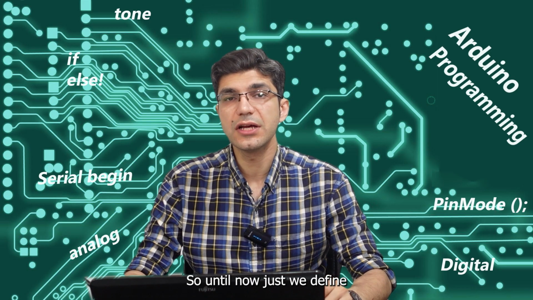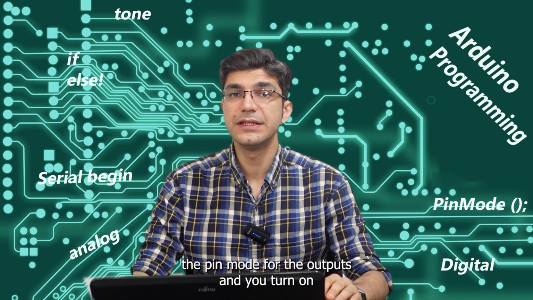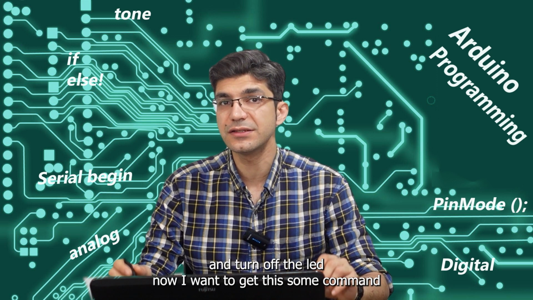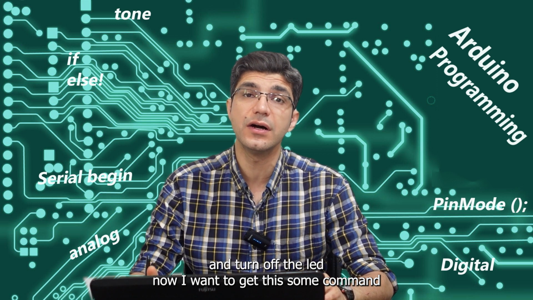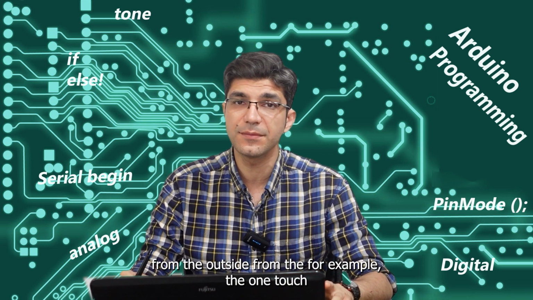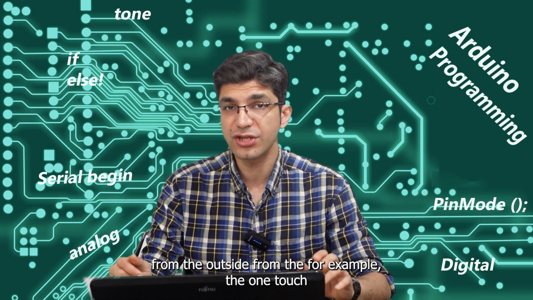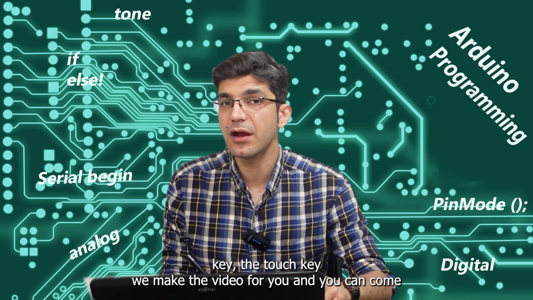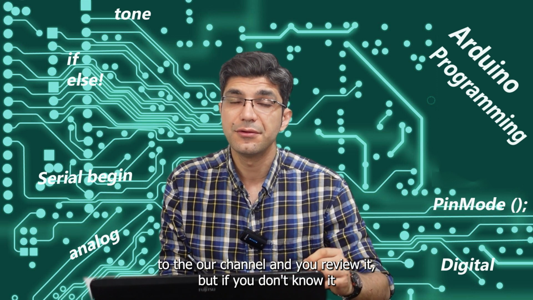So until now, we just defined the pin modes for the outputs, and you turn on and turn off the LEDs. Now I want to get some command from the outside, for example, from a one touch key. The touch key, we make a video for you, and you can come to our channel and review it.